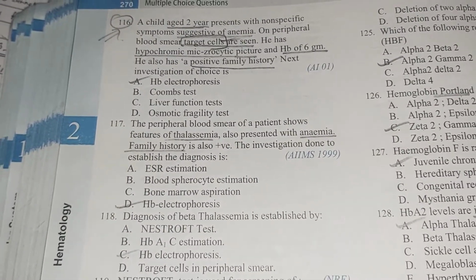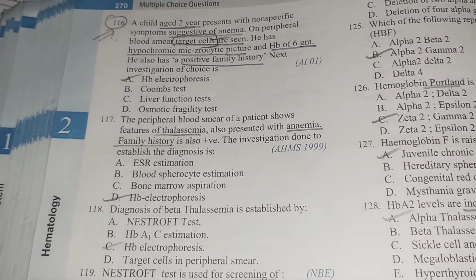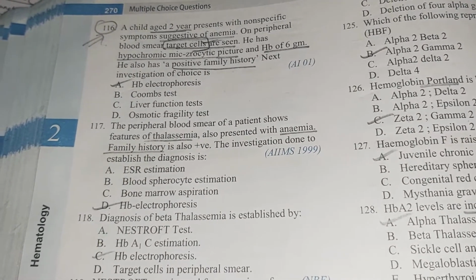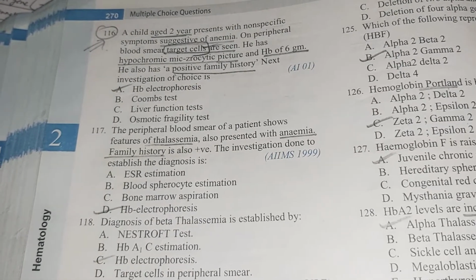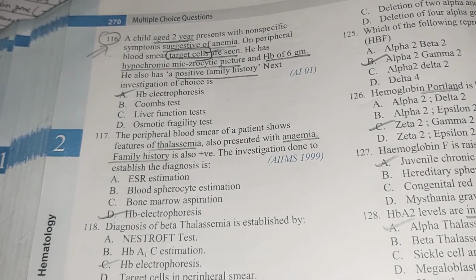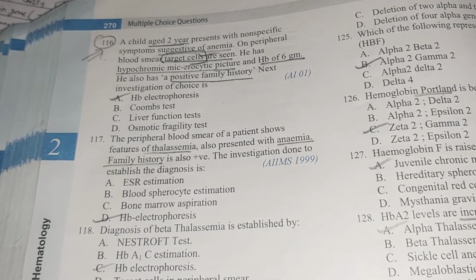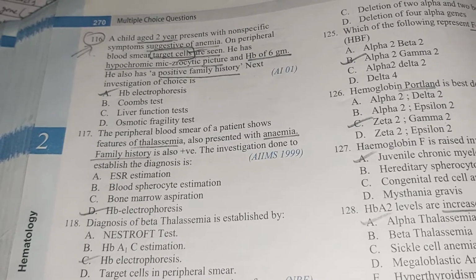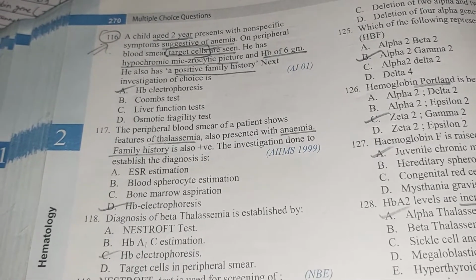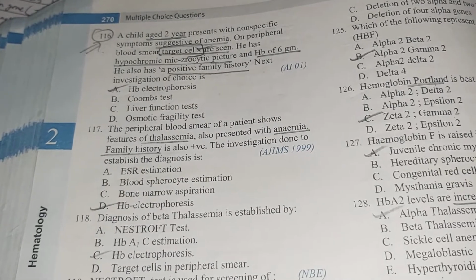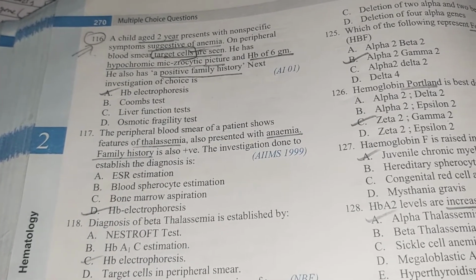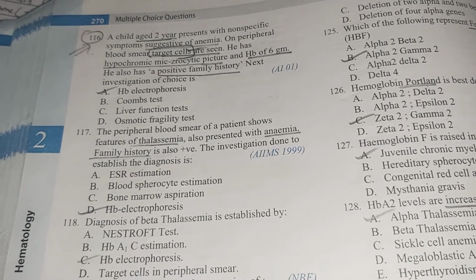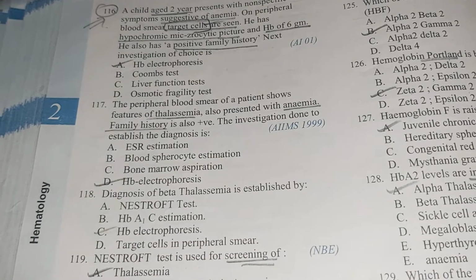And it is an investigation type of question. A 2-year-old child. Target cells are seen in thalassemia. Hypochromic microcytic anemia. Hemoglobin is 6 gram %. There is a positive family history, that is, it is a hereditary disease. So we are in the case of thalassemia, and the diagnostic test for symptomatic thalassemia is hemoglobin electrophoresis.